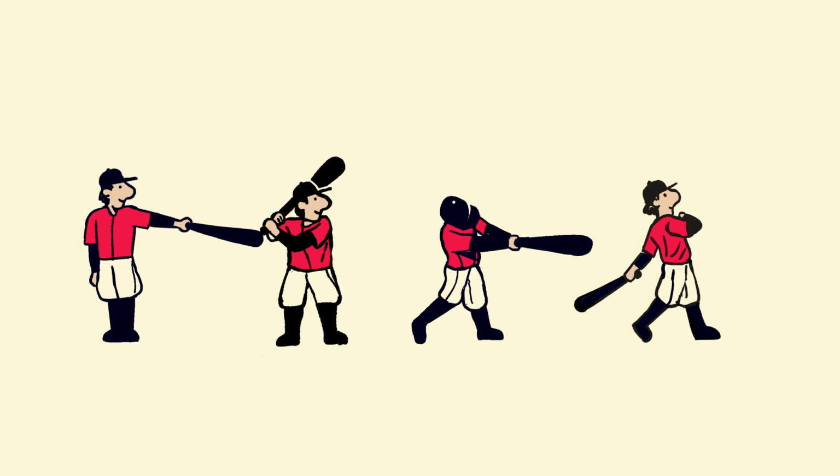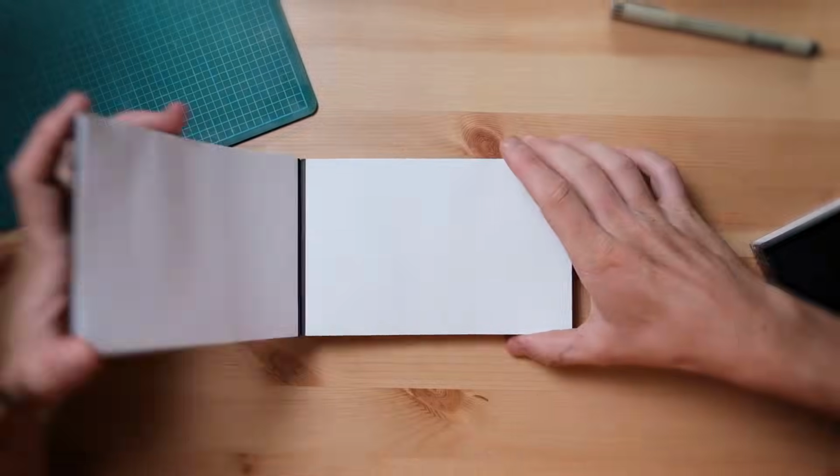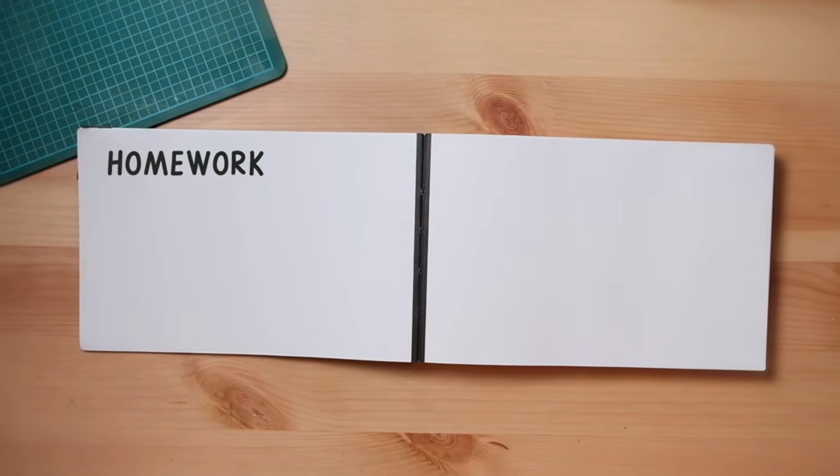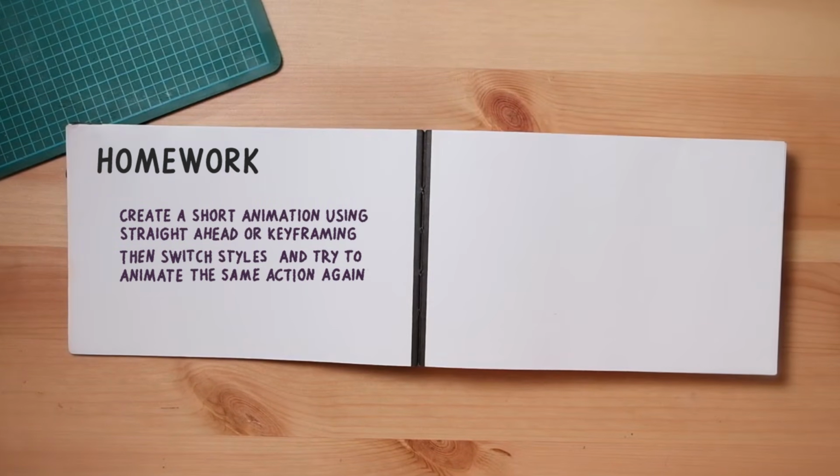In the next class, I'll walk you through a process using keyframing to plan and time out your work. The homework for this class is to create a simple animation, 2 to 3 seconds long, using either straight ahead or keyframing. Then switch styles and try to create the same action again. Notice any challenges or advantages you felt as you made each.